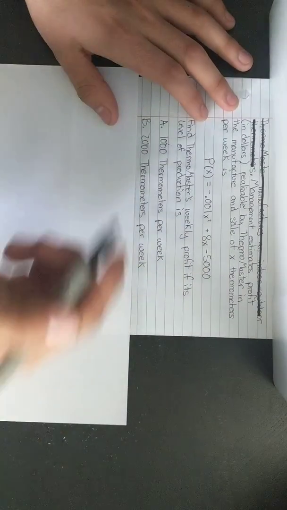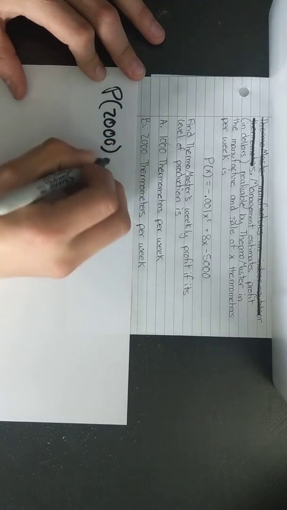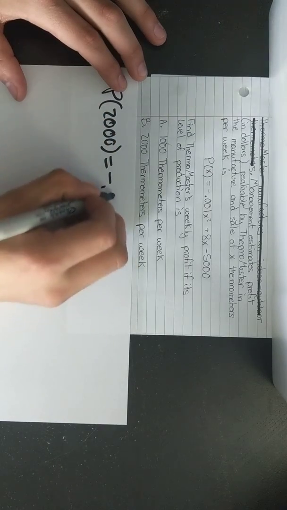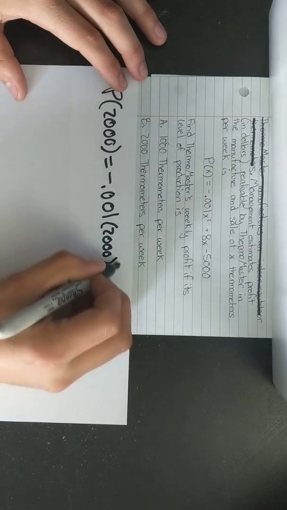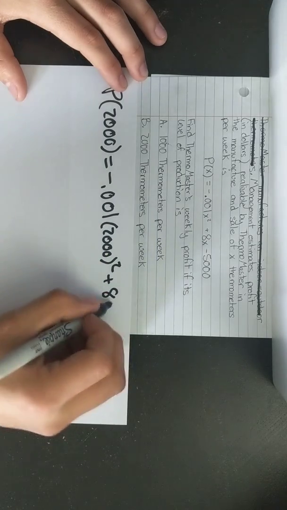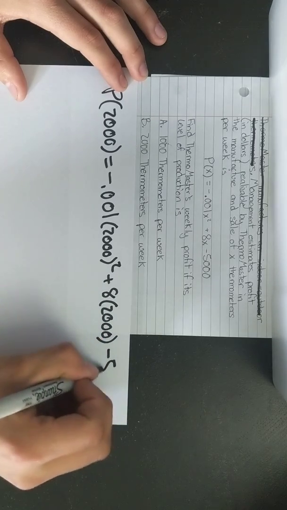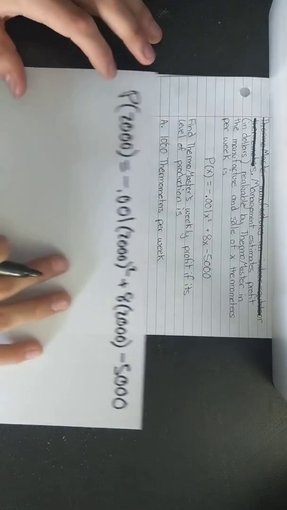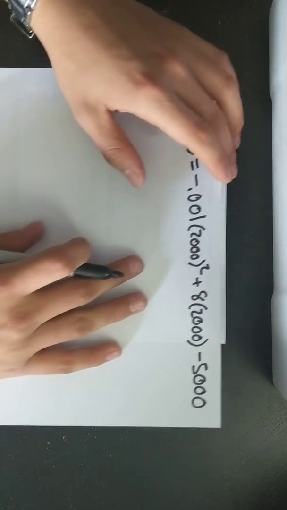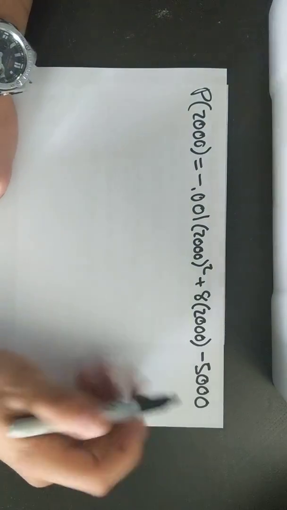Okay, so for B, we're going to do the exact same thing. So we're going to put P of 2,000 equals negative 0.001 times 2,000 squared, plus 8 times 2,000, minus 5,000, right? So I can go ahead and clear that out. So you basically simplify this down.